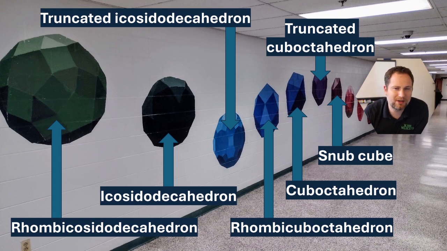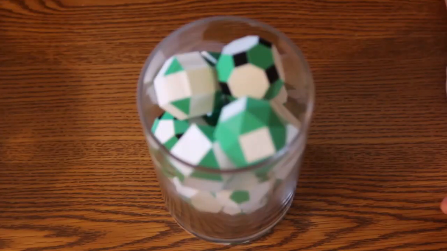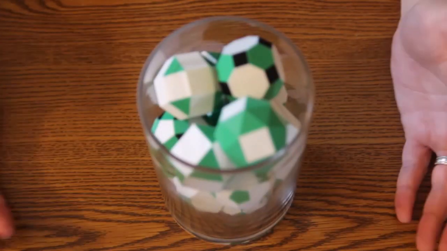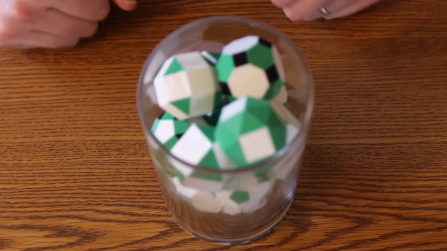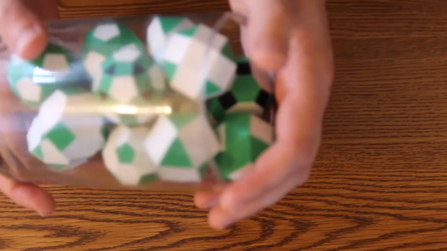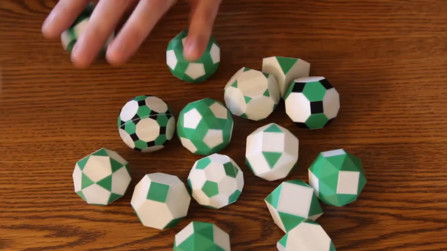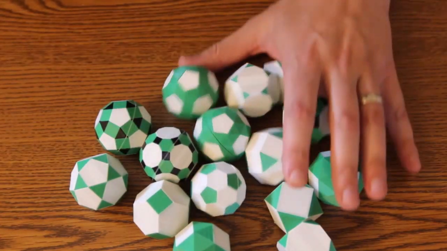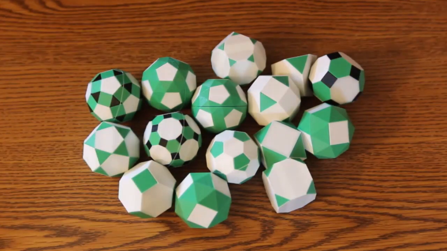Now let's jump into an explanation of each of these. All right, now that we've named them all, let's take a closer look at how these Archimedean solids are formed. Here, everyone grab your jar of Archimedean solids. Everybody's got a jar of Archimedean solids, I hope. And we're going to start with what we already know.